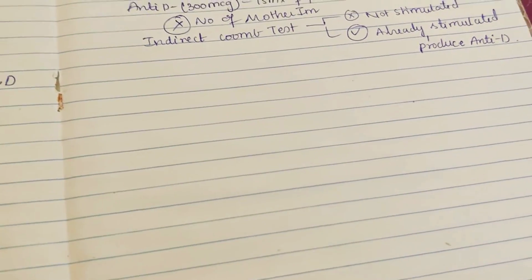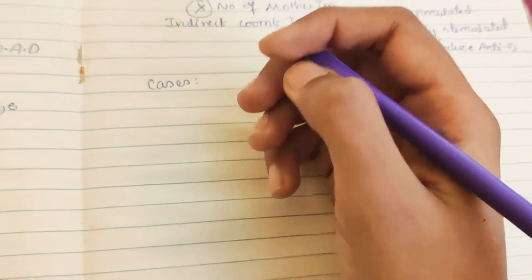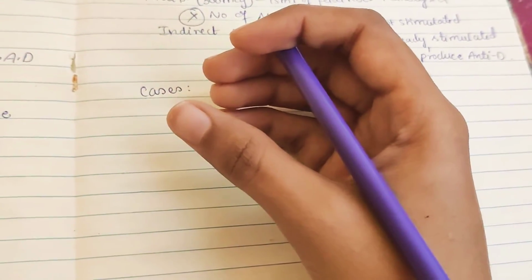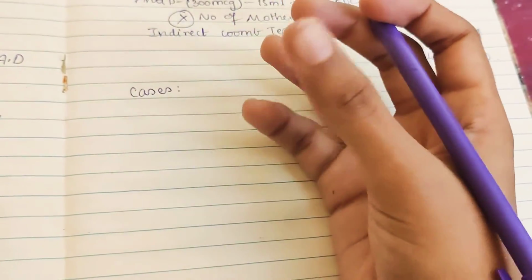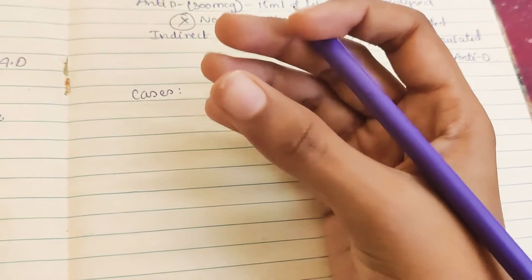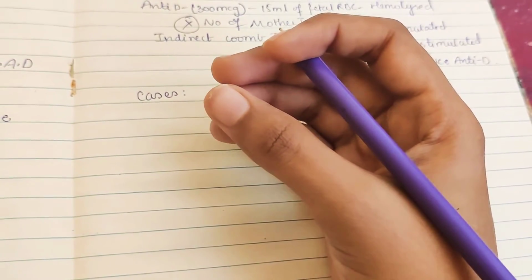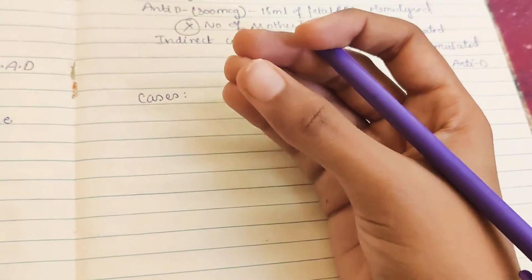Now let us begin with cases of Rh negative pregnancy. So first case is Rh negative pregnant female with ICT negative in early pregnancy. So patient ICT, meaning indirect Coombs test, is negative. Negative means still the immune system is not sensitized. So patient is not sensitized. The fetal maternal hemorrhage has not yet occurred.